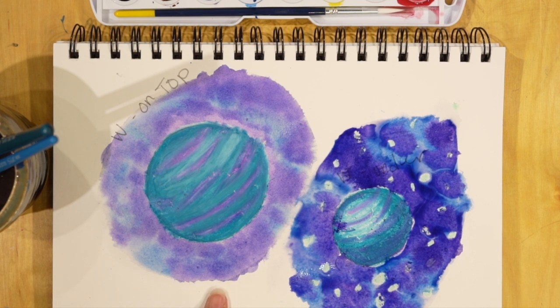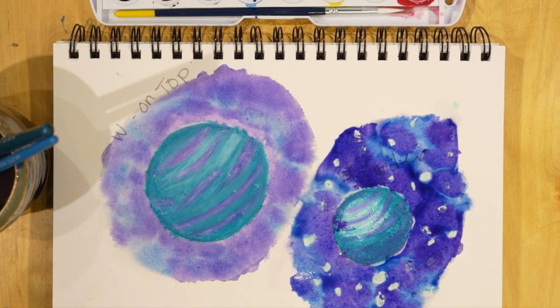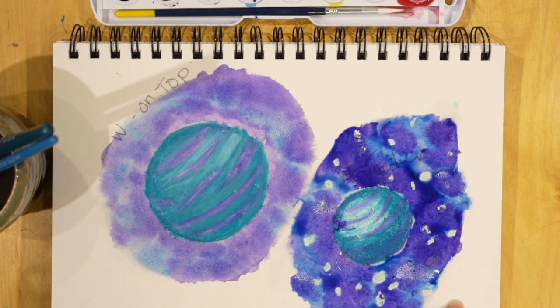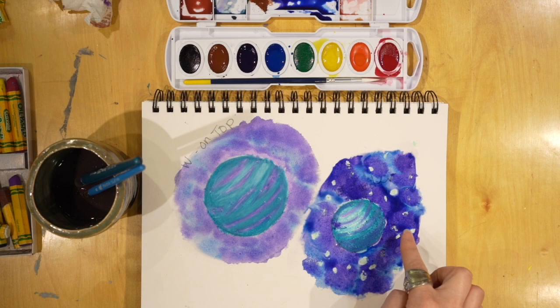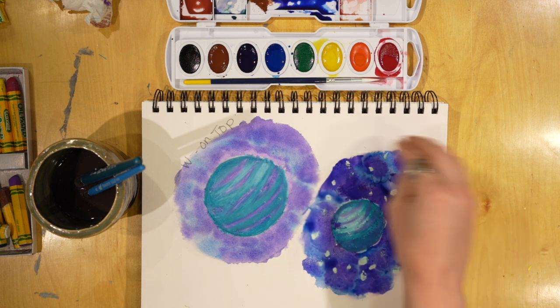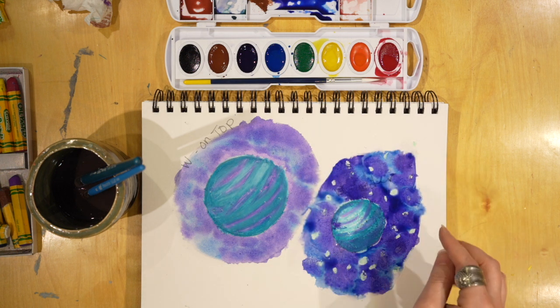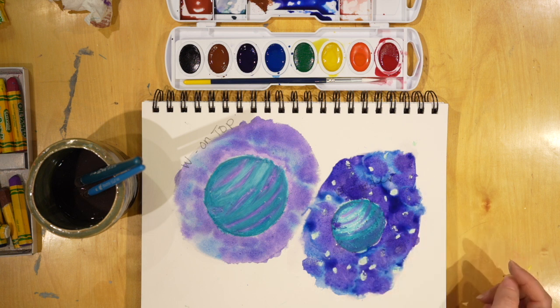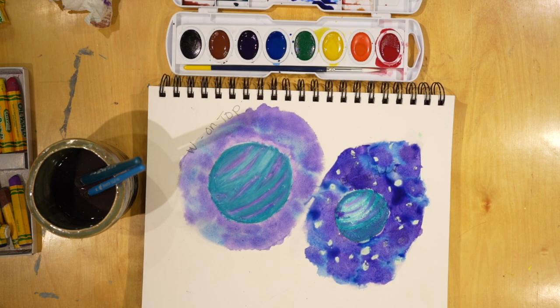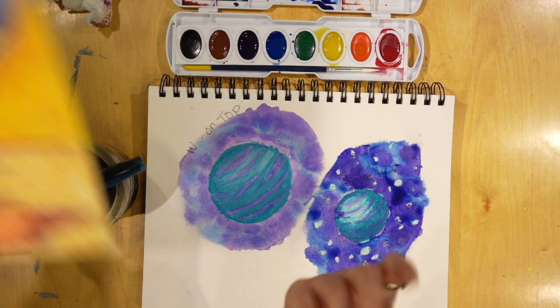If you thin out your colors, they'll be lighter like this. If you do it more straight out of the pans, which for outer space is okay, you'll get a darker color like this. Now, from putting all this water onto the paper, it's going to pool up a bit. So I can't actually show you what it looks like on mine right now, but I have one that I did in years previous.